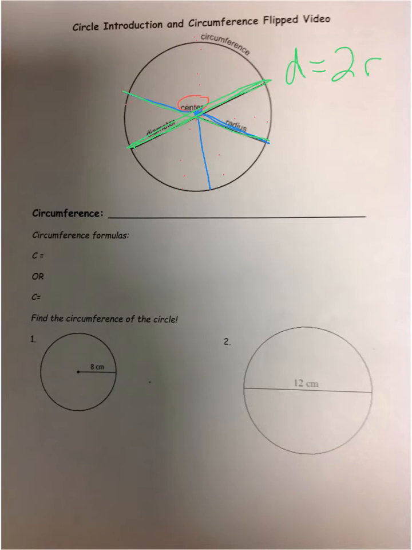Circumference is an important vocabulary word. It means the perimeter of a circle. So again, circumference is really just a fancy word for perimeter of a circle.